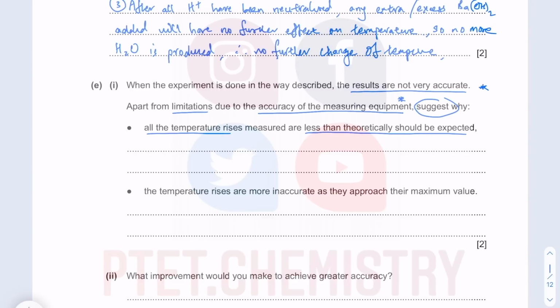So that means if my reaction loses heat to the surroundings, not all the energy goes into heating up the solution which contains water. So obviously we don't see on the thermometer a reading as high as possible, because some of the energy is being lost to the surroundings. So you can think about heat loss to the surroundings.